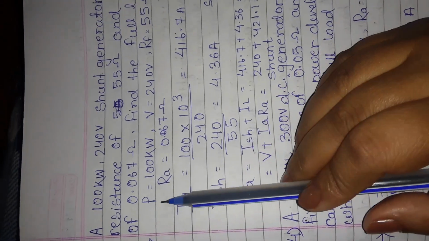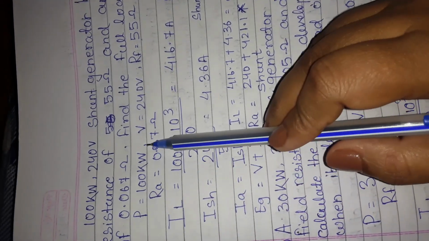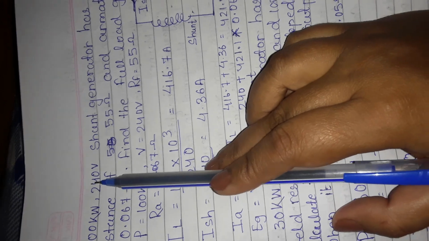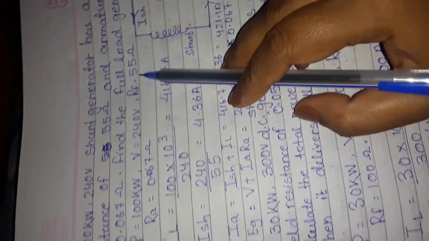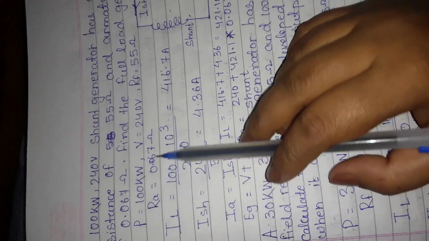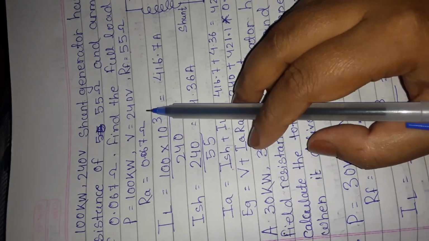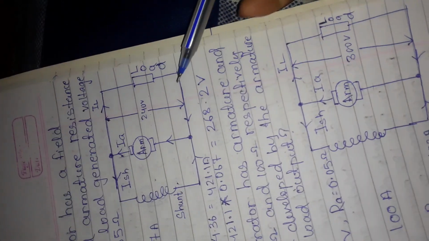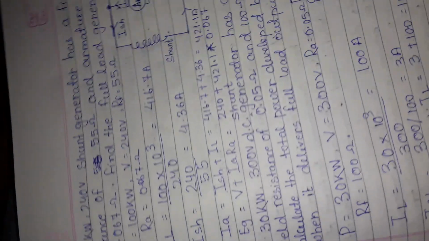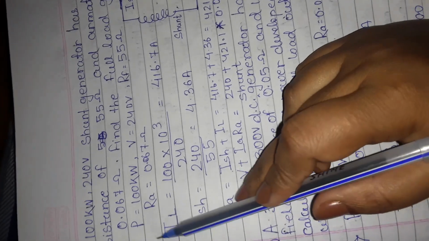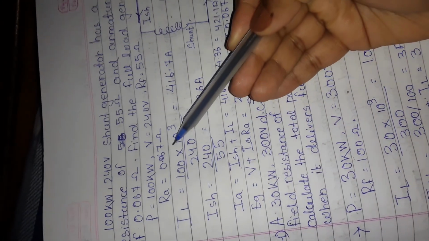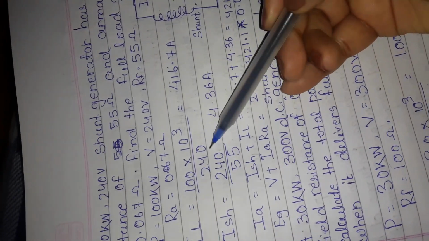The power for the generator is 100 kilowatt, voltage is 240 volt, the shunt field resistance is 55 ohm, and armature resistance is 0.067 ohm. First of all we have to calculate the load current, that is IL. As we know, the formula for the current is power by V.